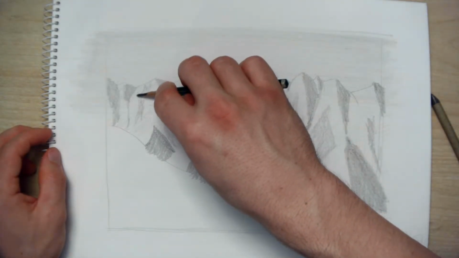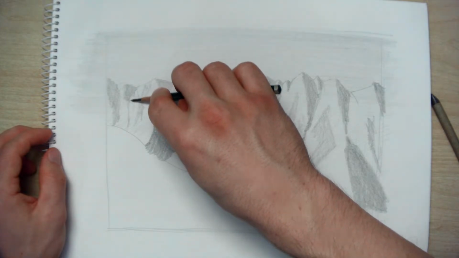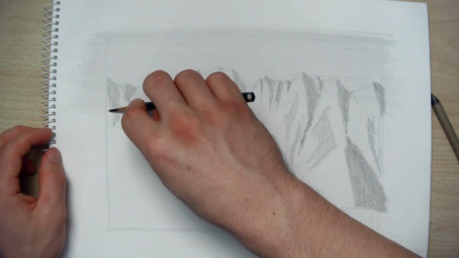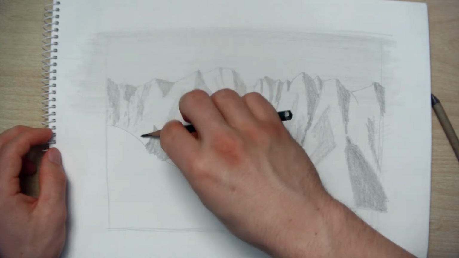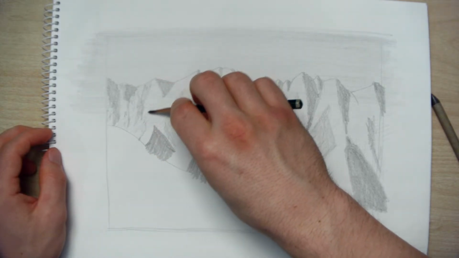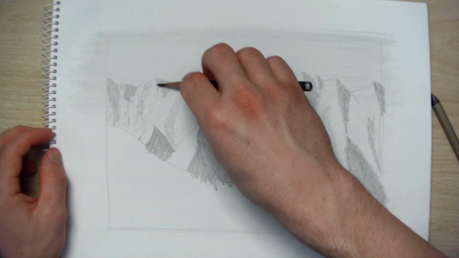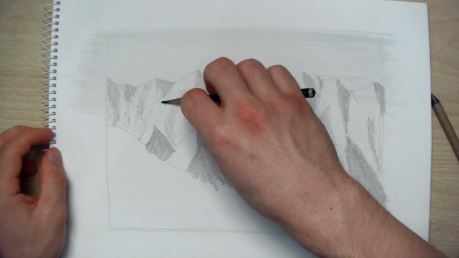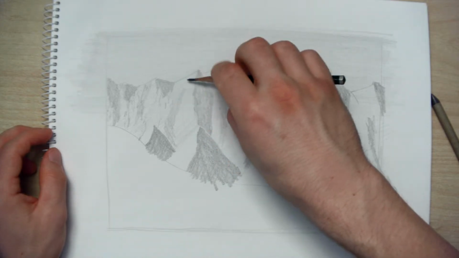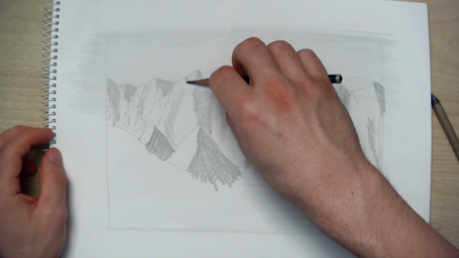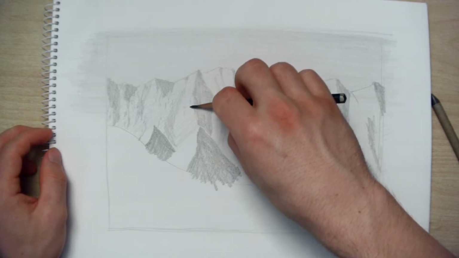Okay, now just going to add a couple details into the face of the mountain. Just some cracks going along, going down the face of the mountains.